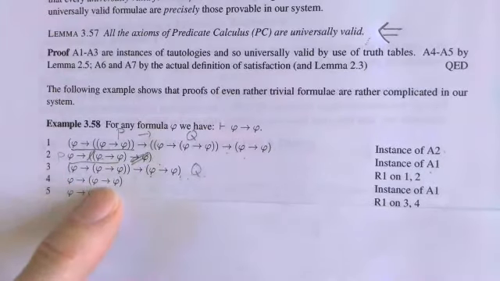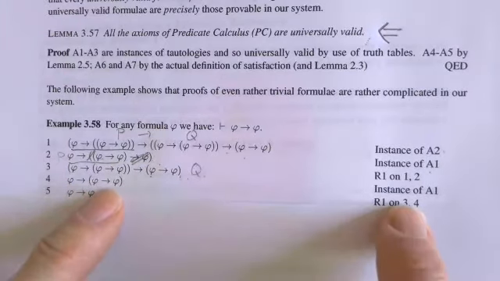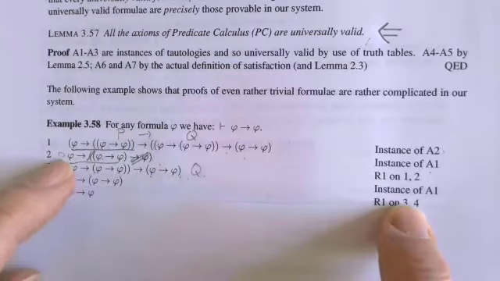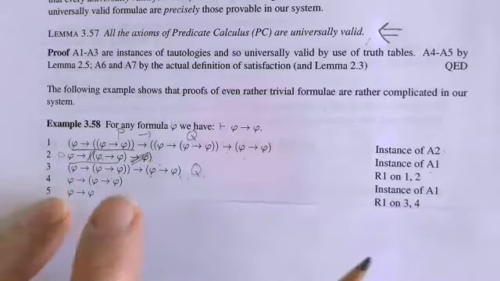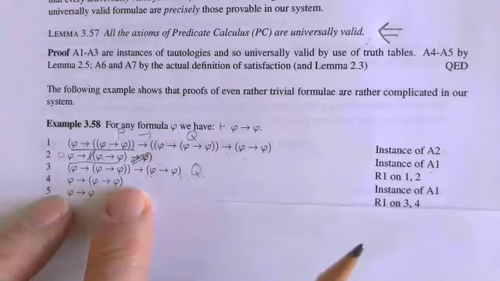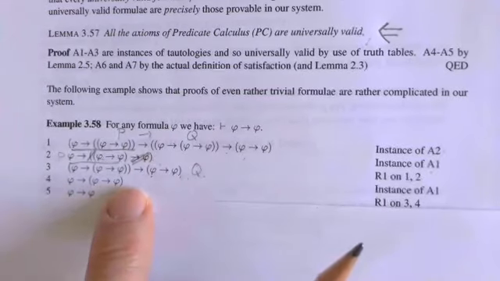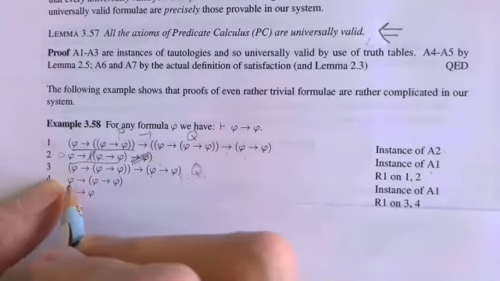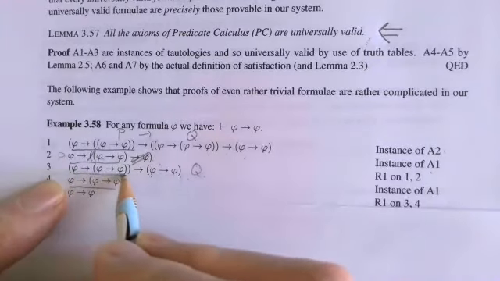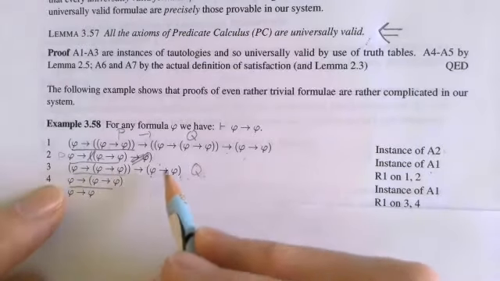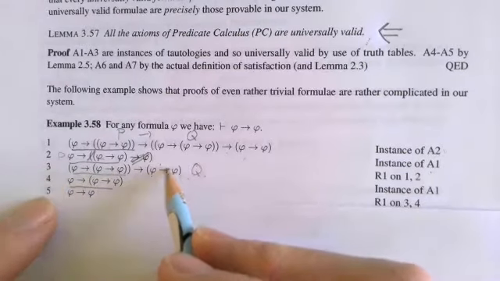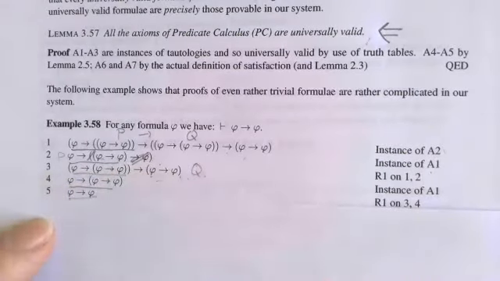And now I use this instance of A1 again, the same one as above. I can repeat the use of a hypothesis, that's no problem. So now I've got here, this is then the antecedent of this. So I can do a P and a P arrows Q, a modus ponens here, and deduce this Q.